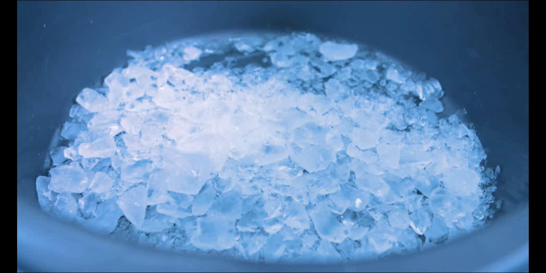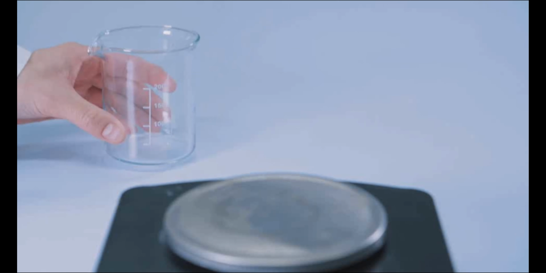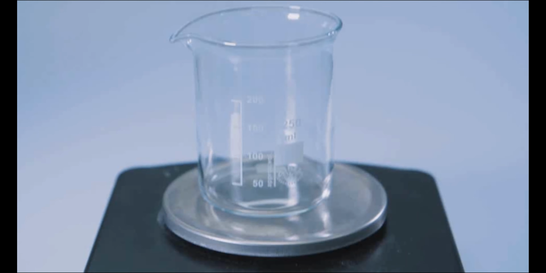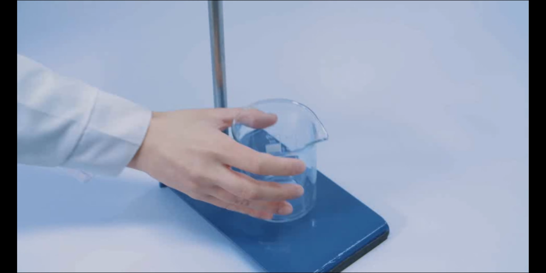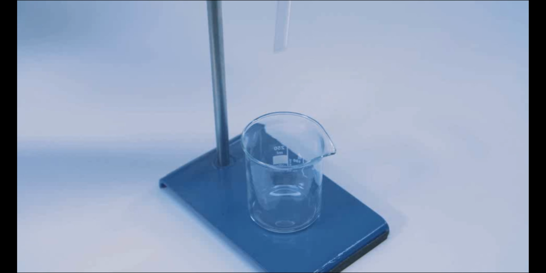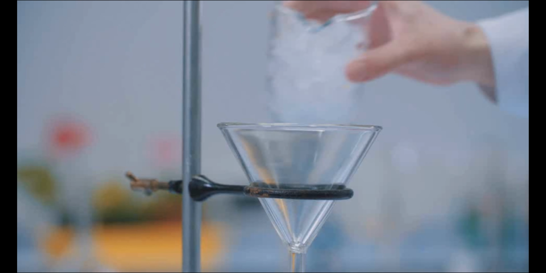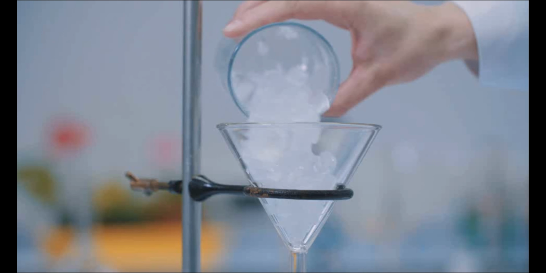For this experiment, we will heat ice and collect the melted water in a beaker to establish the specific latent heat of fusion of ice. First, the mass of the empty beaker must be measured. The immersion heater is fully covered in ice inside the funnel.